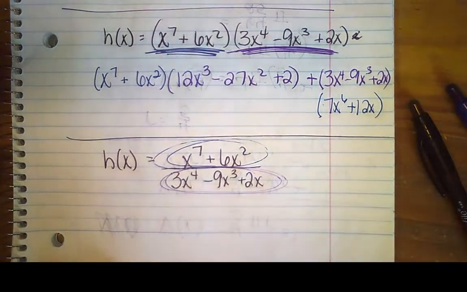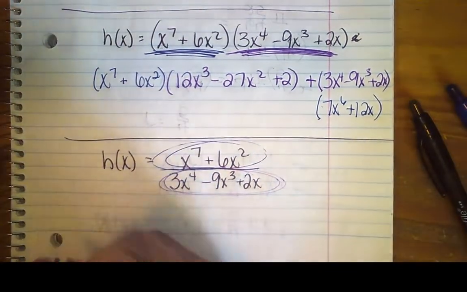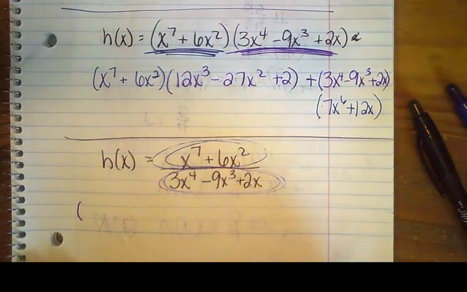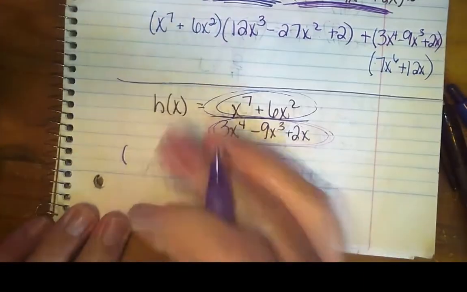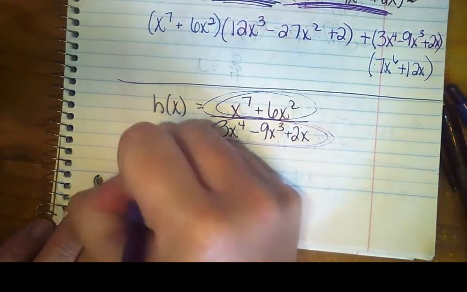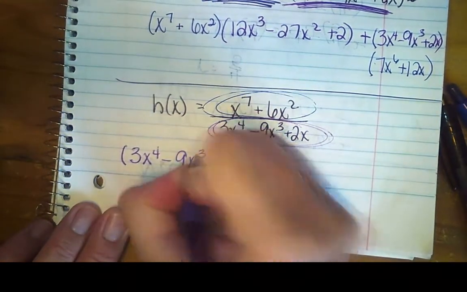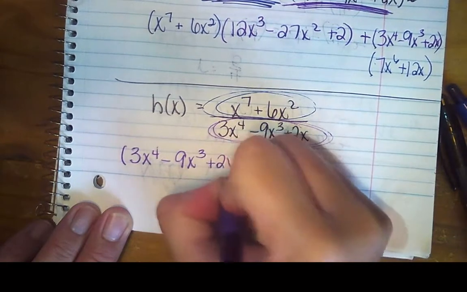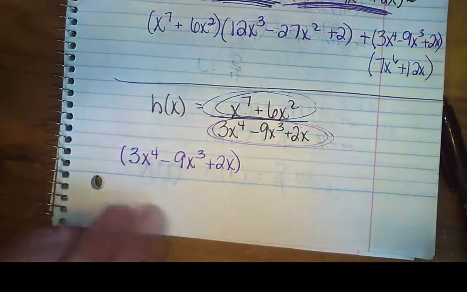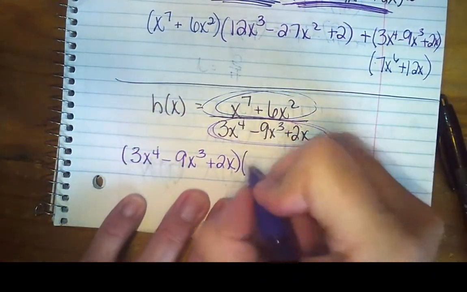Okay, so how do I start writing this thing out? I've got the bottom. So just write out the bottom. So I have 3x to the 4th minus 9x to the 3rd plus 2x. So bottom times the derivative of the top.